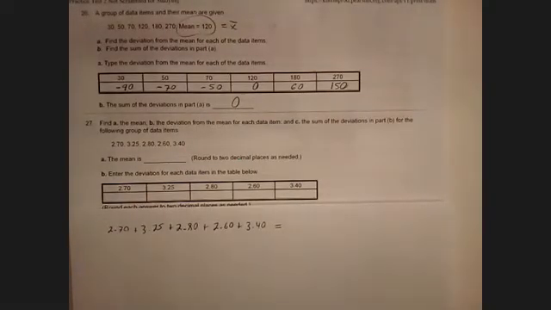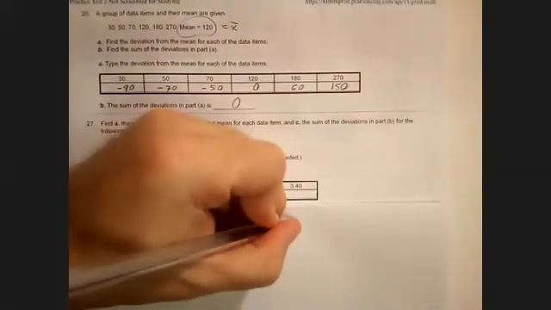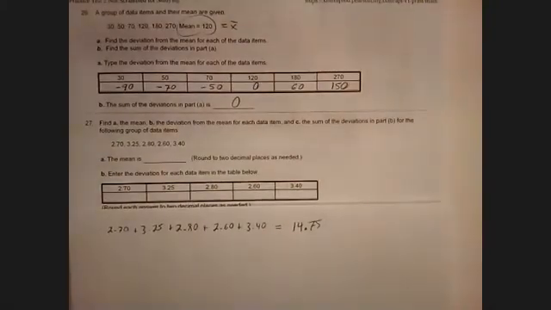Since I'm dealing with decimals and it's a good number of these entries, I'm going to go ahead and do this twice. Okay, so I get 1475. I want to do this again. I need to make sure I didn't make a mistake.